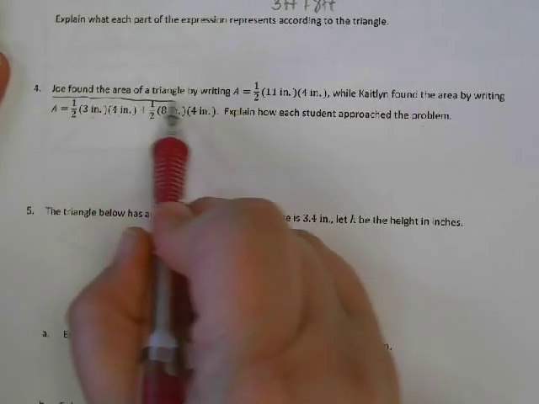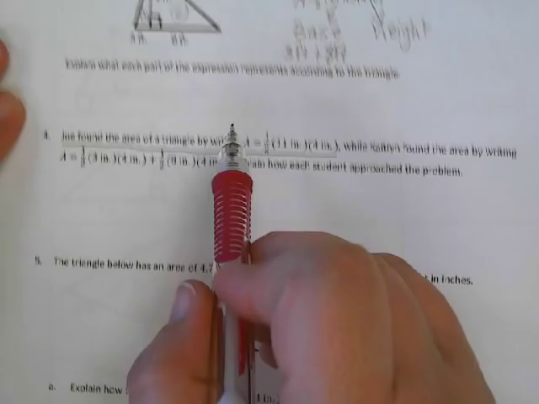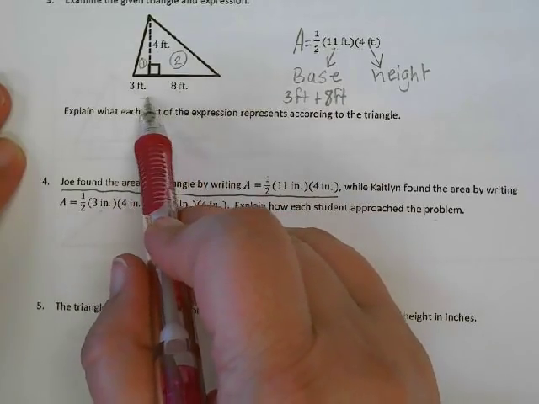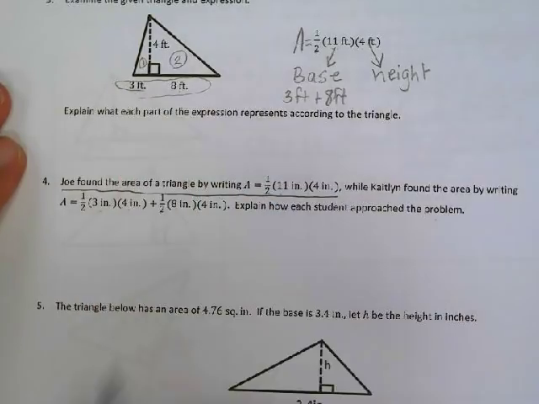Joe used 11 inches. So if I look back at my base, I can see that Joe combined the 2 triangle bases into one base.